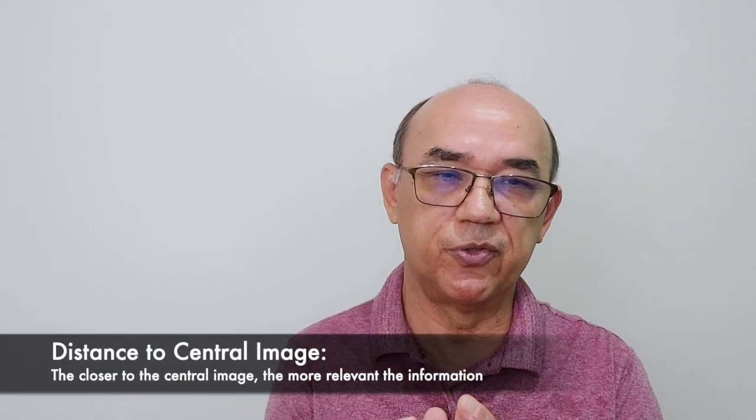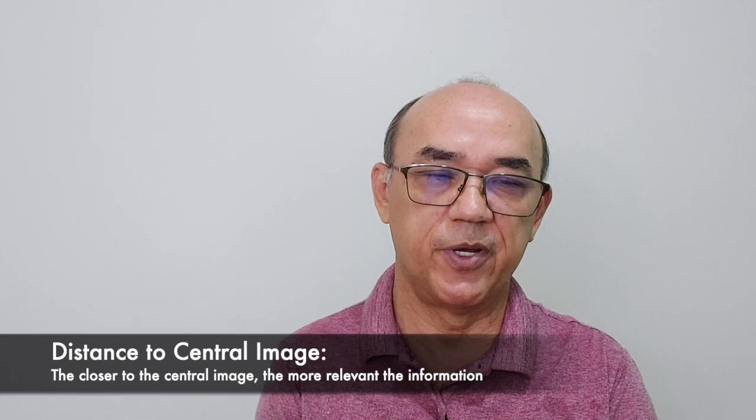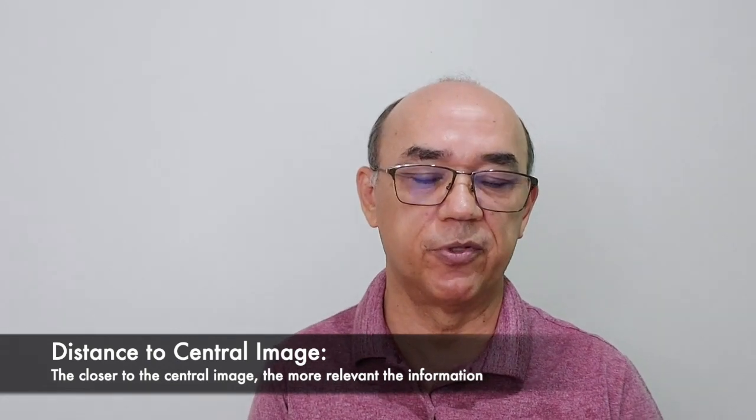The closer to the center the information is, the more relevant, the more important it is. And you will see your brain will automatically choose to have for each map around 6 to 9 primary branches.